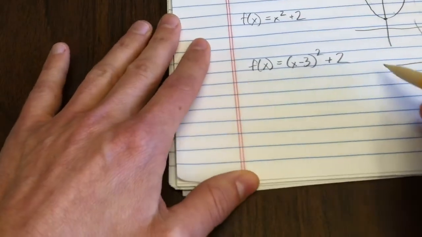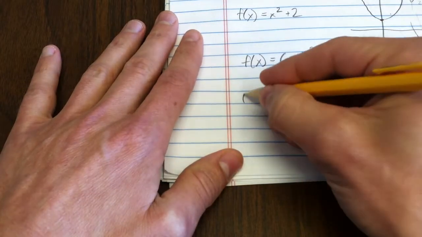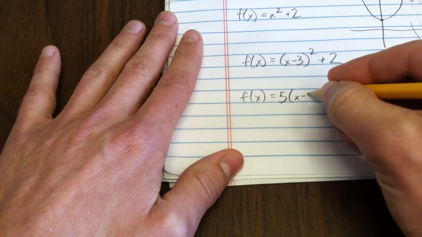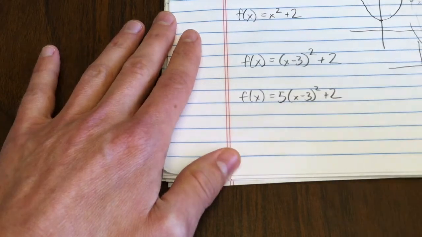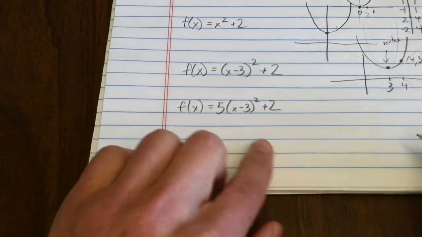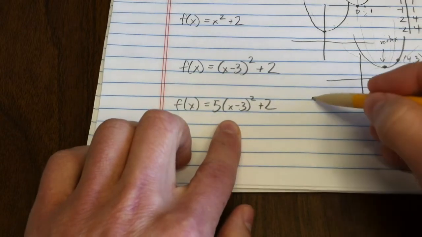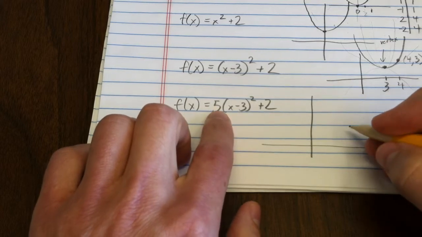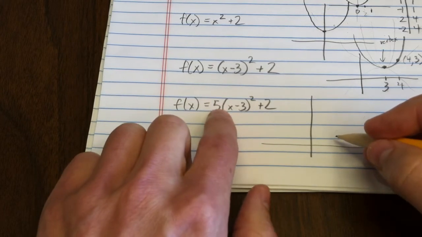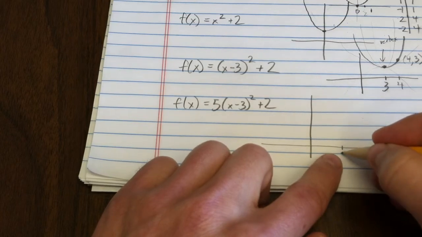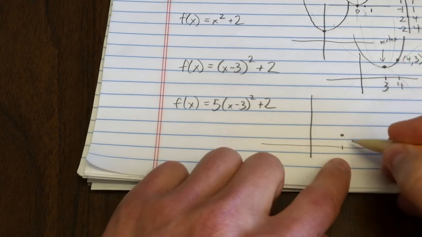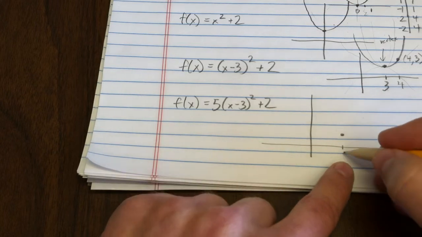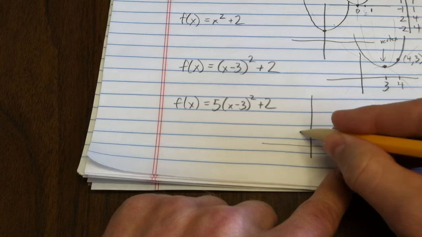So we'll take this, and let's say we want to go up really steeply. I'll put in f of x equals 5 times (x minus 3) squared plus 2. Well, here's the funny thing. If you were doing a table of values here and you plugged in x equals 3, the 5 would do a whole lot of nothing, because that would be 0, you'd multiply, you'd just get 2. So it has the same vertex. That's the place where it goes from increasing to decreasing. That's one way to think about it. And that would still be at the point 3, 2.